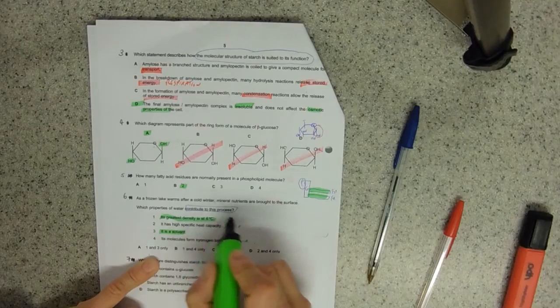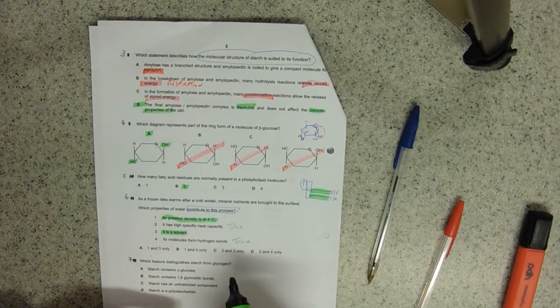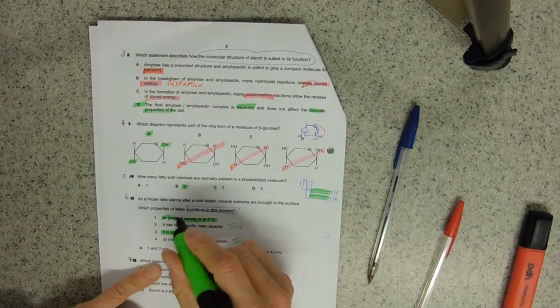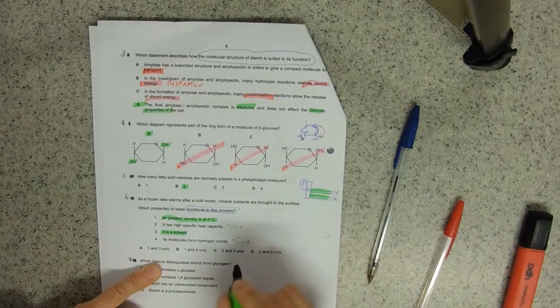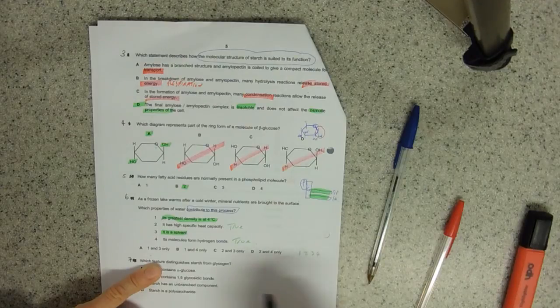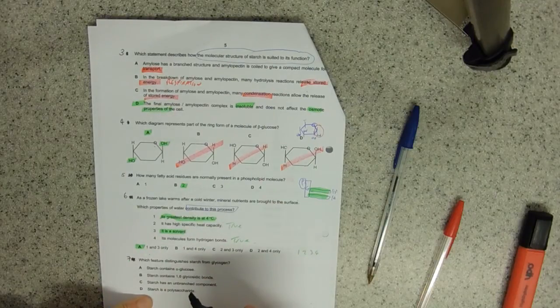But is that relevant in contributing to this process? You can argue that both of these contribute in some way to it, but if we're going to argue for all of them, we're looking for 1, 2, 3 and 4, so we can't do that. So the only ones that are really going to contribute to that process are 1 and 3, which must be A.